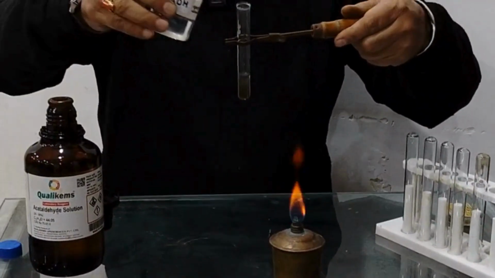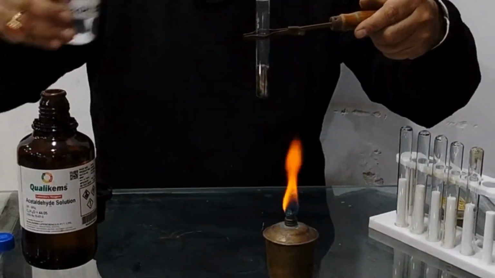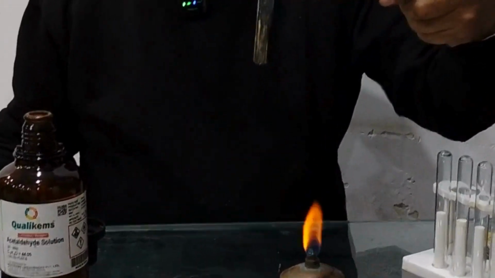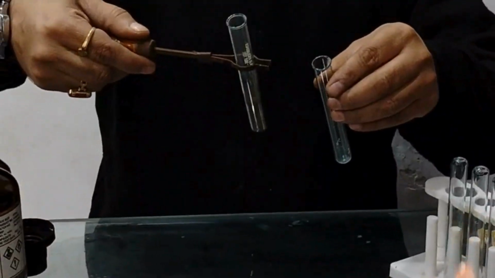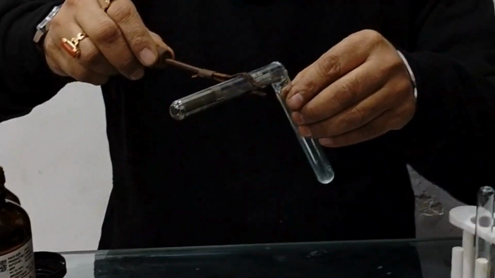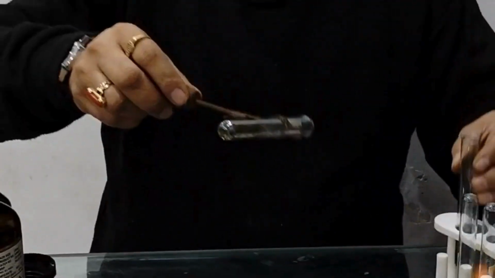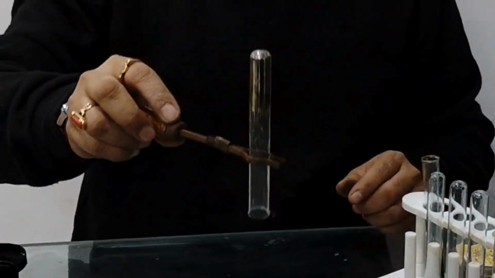Now add a little sodium hydroxide to this test tube. As soon as you add sodium hydroxide, you can see that silver has been deposited on the inner lining of the test tube. Now to show you the silver mirror, I will empty this test tube. Now you can see this silver lining on the test tube.